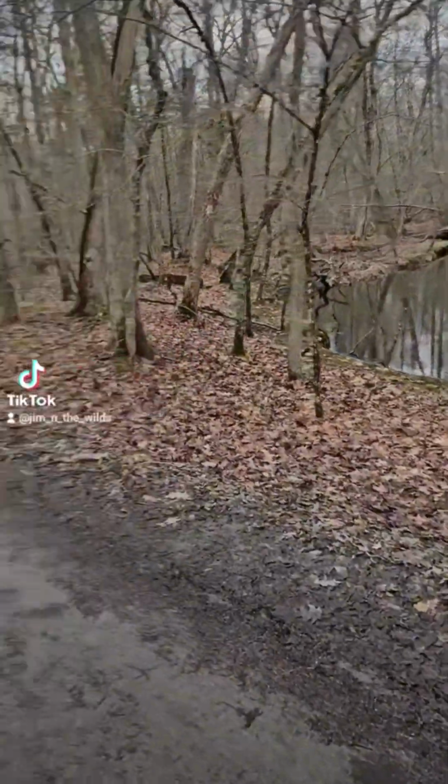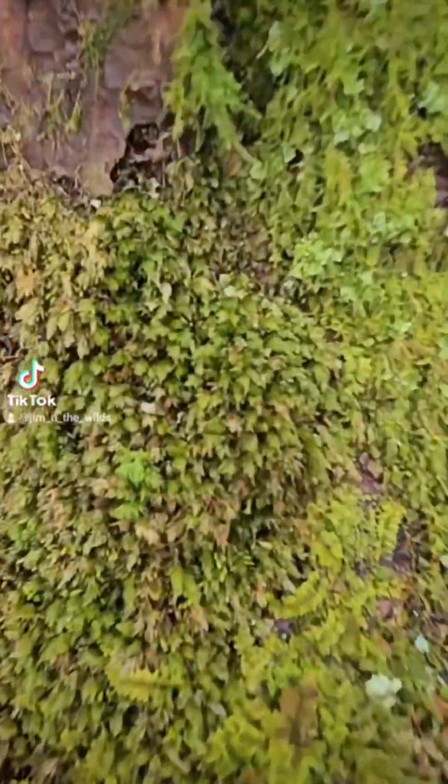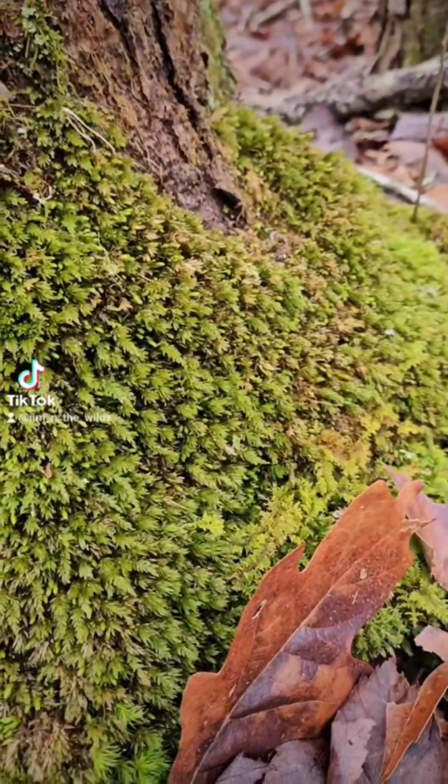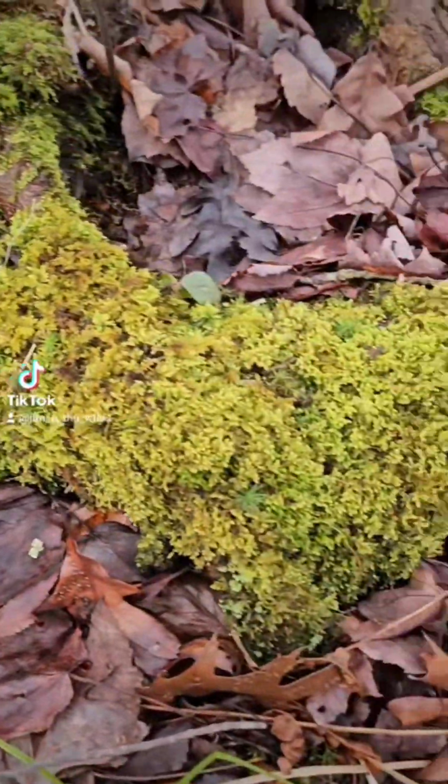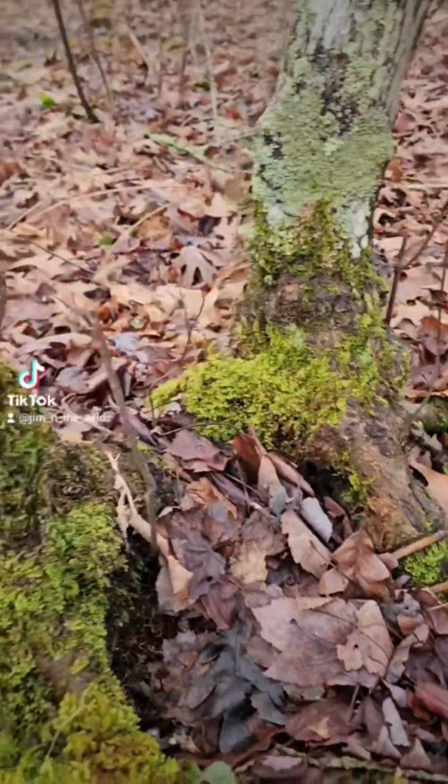Beautiful creek. Mnium hornum, or horned calcareous moss. It's a common moss in wetlands. The diversity of mosses and other plants on this maple stump, or maple tree.